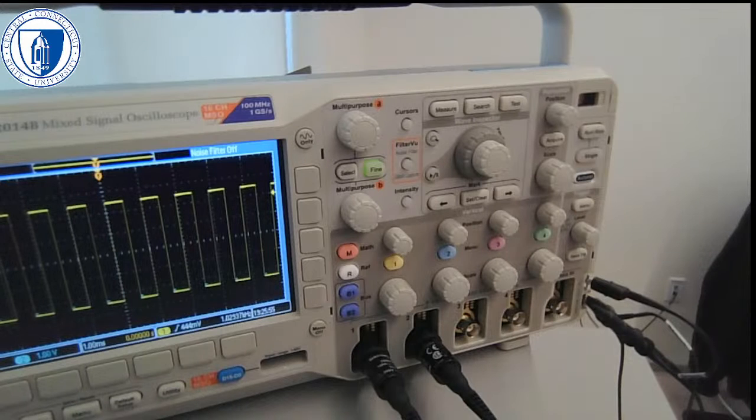Just trying to think if there's anything else I need to tell you. Most of the measurements are written down on the bottom.